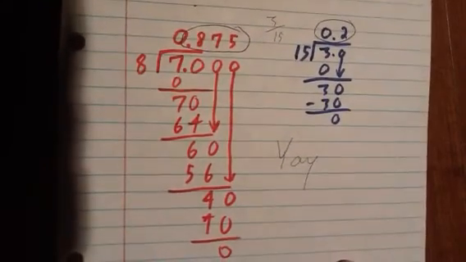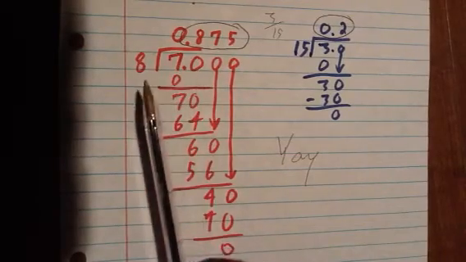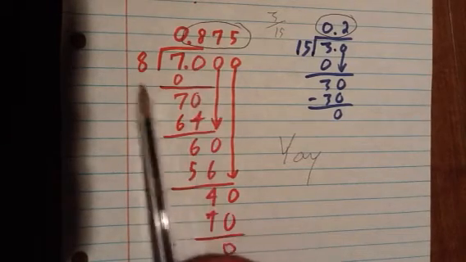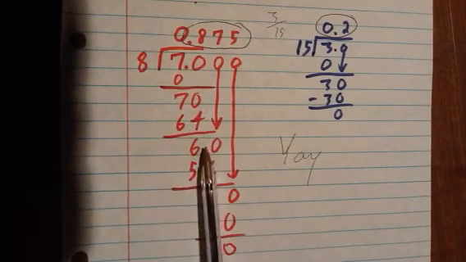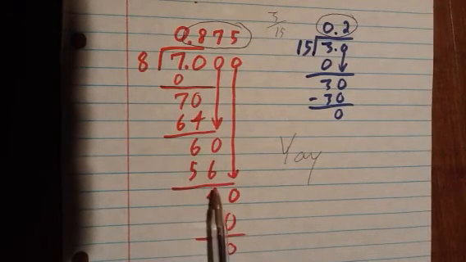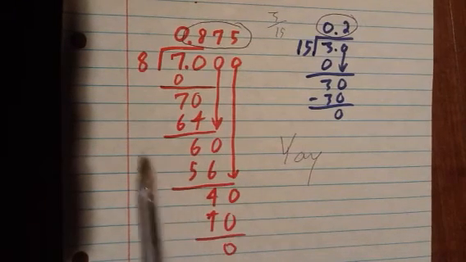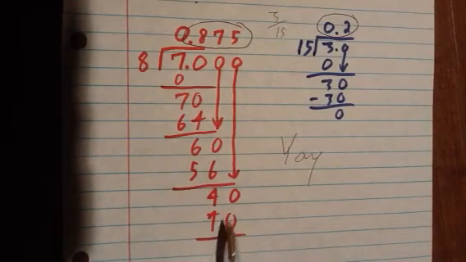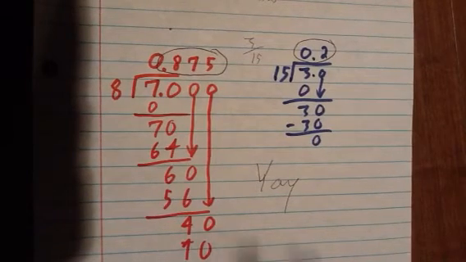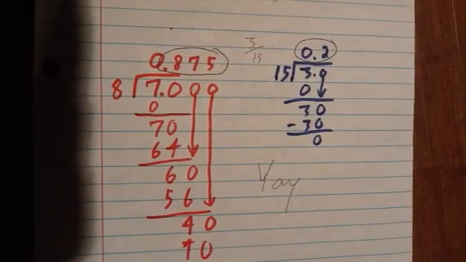Let's take a look at our problems. 8 doesn't go into 7 like we've seen in all these problems, but you put the decimal up, you add the 0, and you continue on through. 8 goes into 70 8 times, you do your multiplication and your subtraction, and you get 6. Drop the 0, 8 goes into 60 7 times, your multiplication and your subtraction, you get 4. Drop the 0, 8 goes into 40 5 times, that's even, and then you do your multiplication, your subtraction, you're left with 0. Perfect. So 7 over 8 is really 875 thousandths.